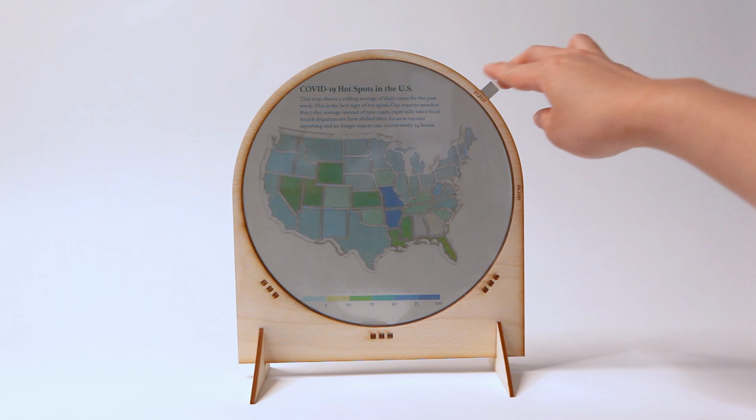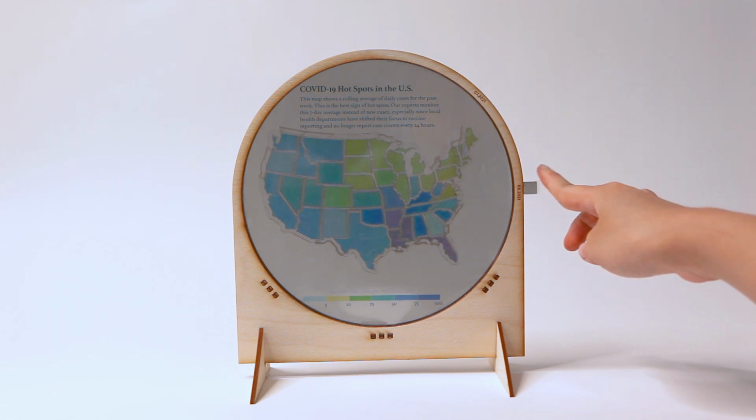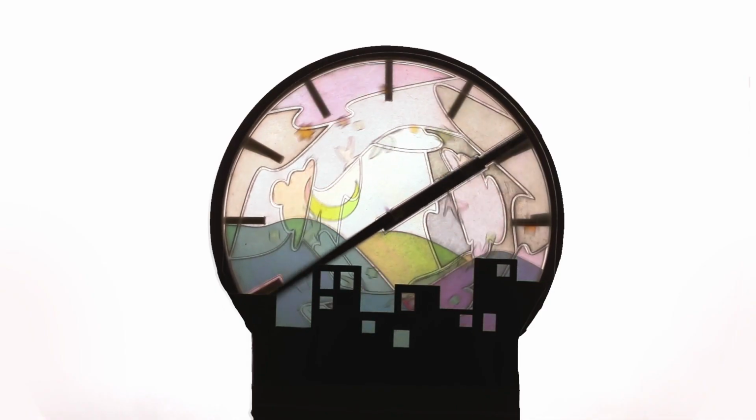We also made this tangible visualization of how COVID hotspots in the US changed between July and August 2021. And here's an animated clock face.